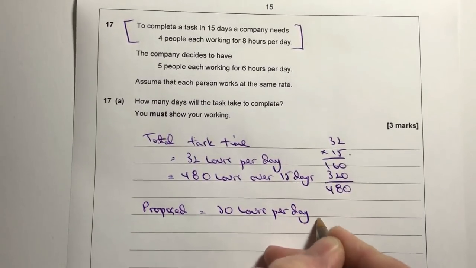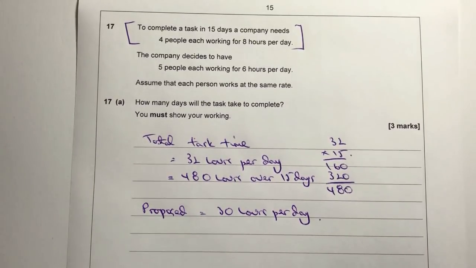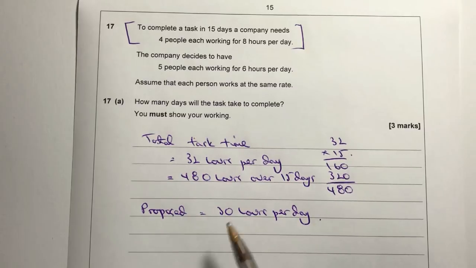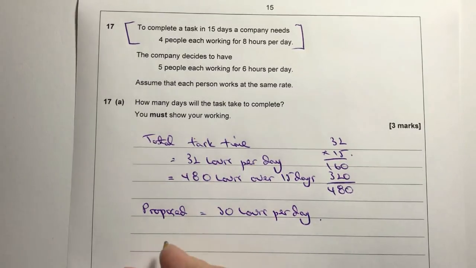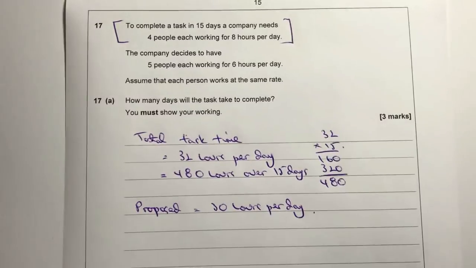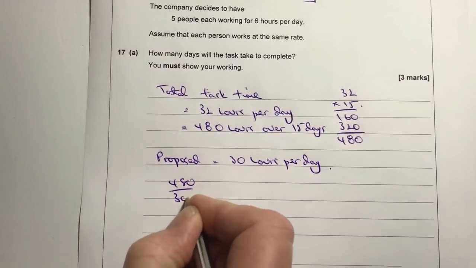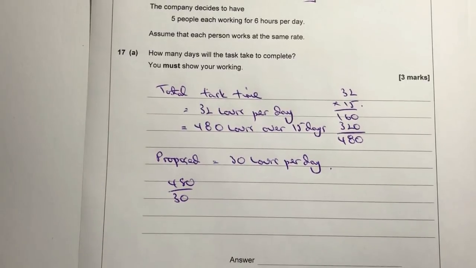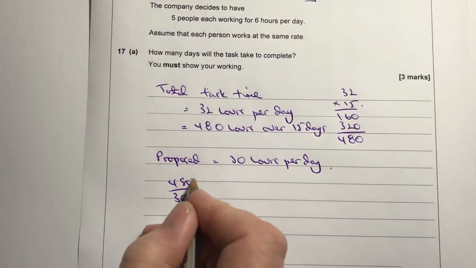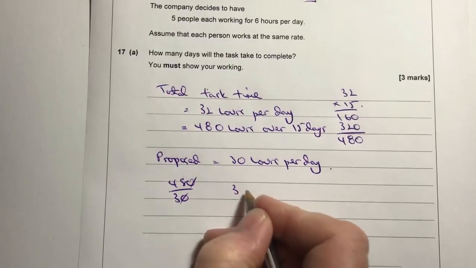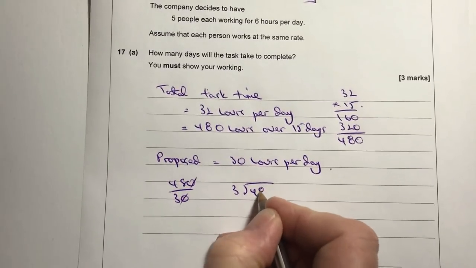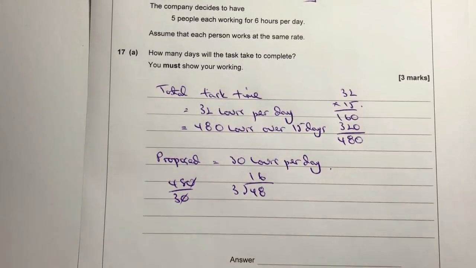Okay, so let's have a look at that then. If they need 480 hours and they're going to get 30 hours per day, then the total number of days it's going to take will be 480 divided by 30. That's a fairly straightforward calculation to do. You can knock off the zeros and say I'm going to do 3 into 48, and that's going to give you 16.